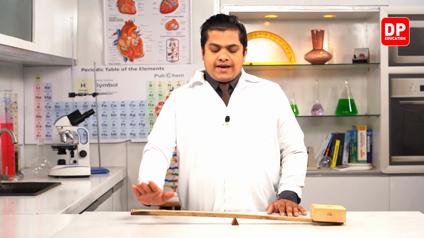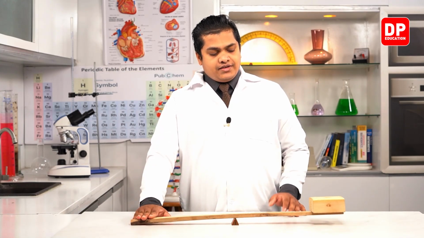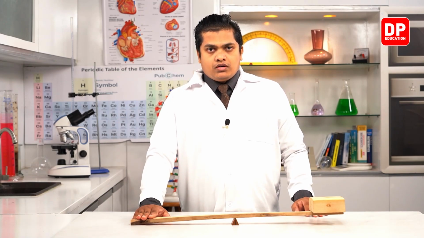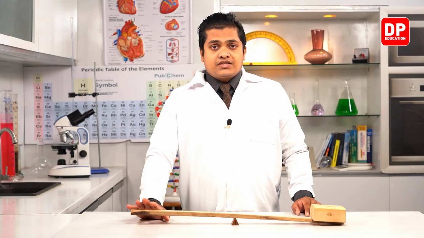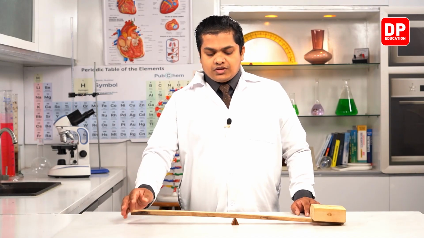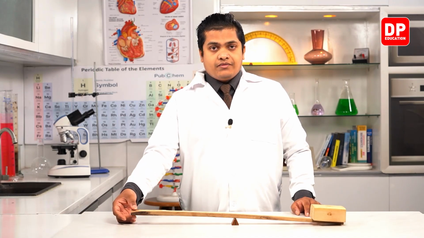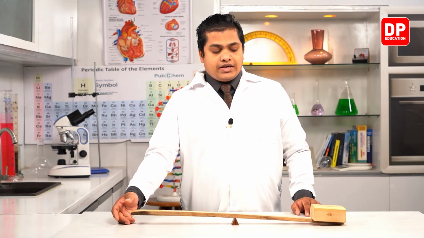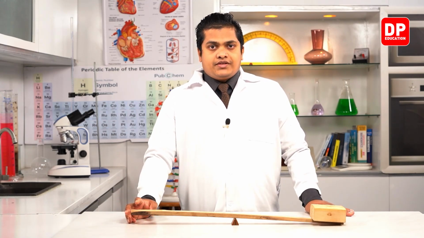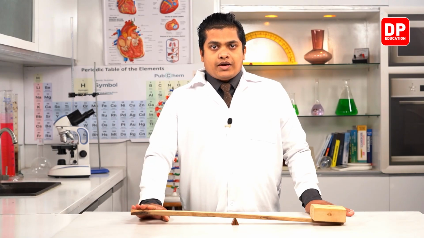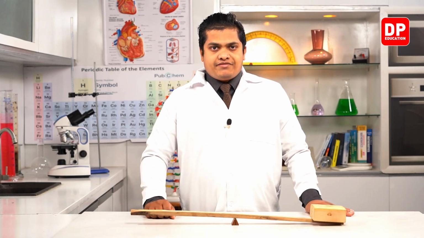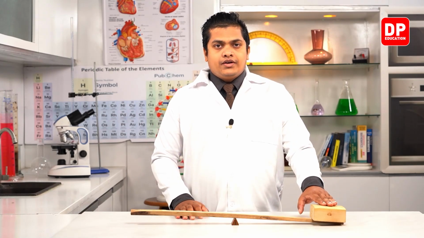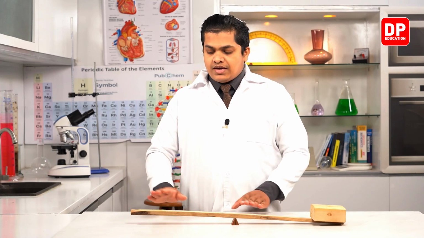The place where we apply the force to lift the weight upward is referred as the force, right? This is the place where we apply the force in order to lift the weight. Okay, so at the place where we apply the force, the amount of force is referred as the effort. So load, fulcrum and the effort.